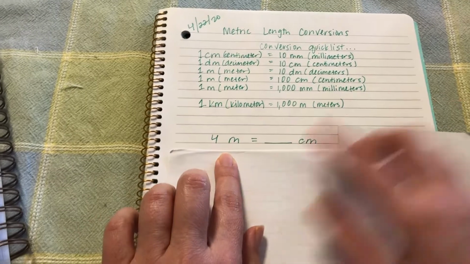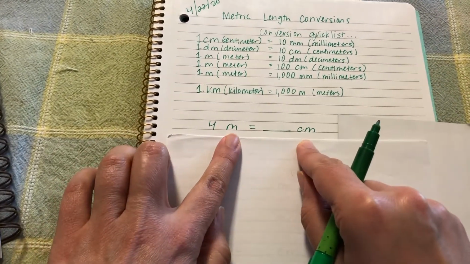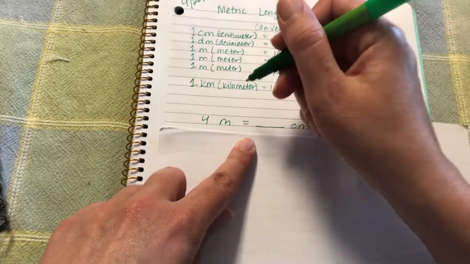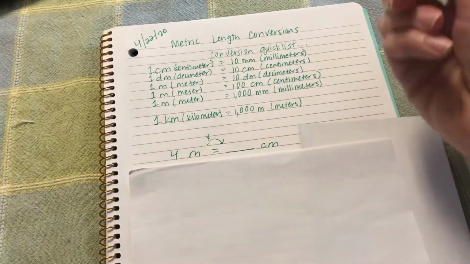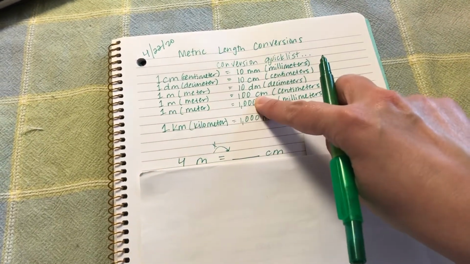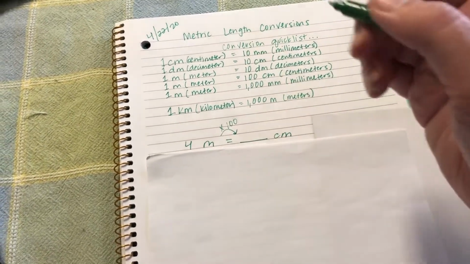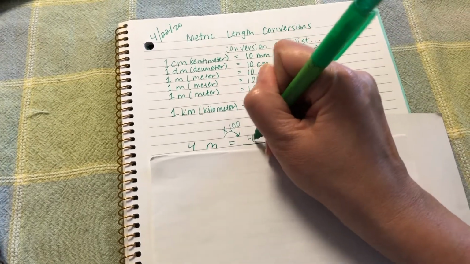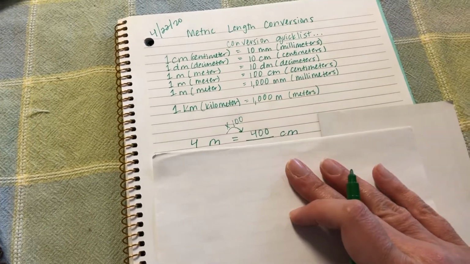So start off simple. So 1 meter, if we're comparing meters to centimeters, meters are big, centimeters are small, so we multiply. So what do we multiply by? Well, let's see here. In 1 meter, we have 100 centimeters, so we're going to multiply by 100. So then 4 meters would be 400 centimeters. 4 times 100, 400. Okay.